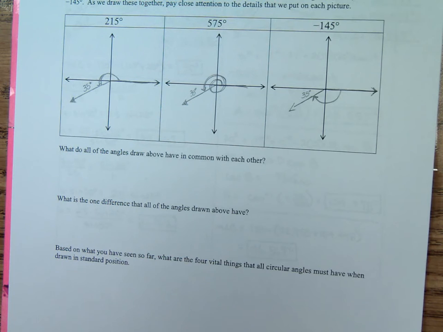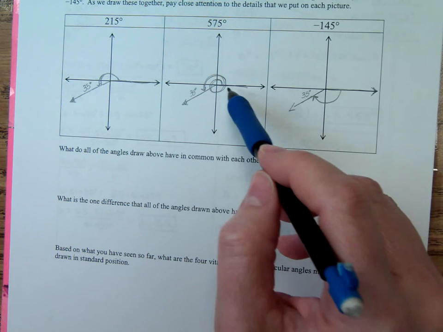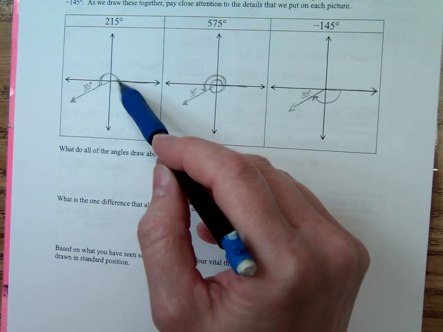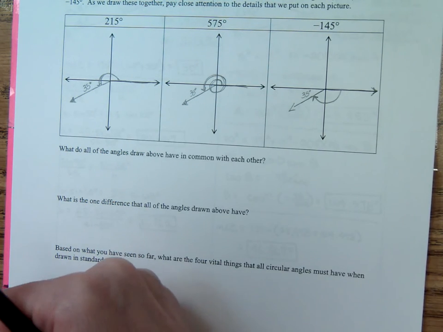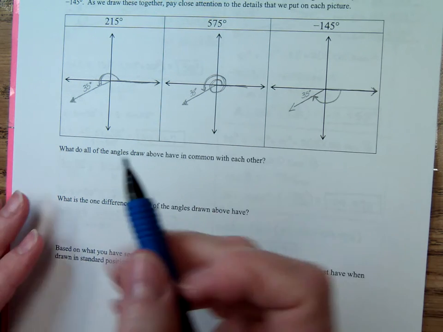What do all these angles have in common with each other? That 35 degrees, right? That's called a reference angle.